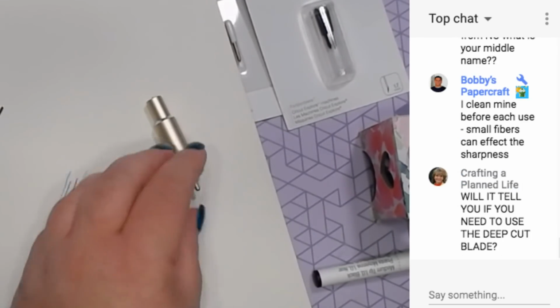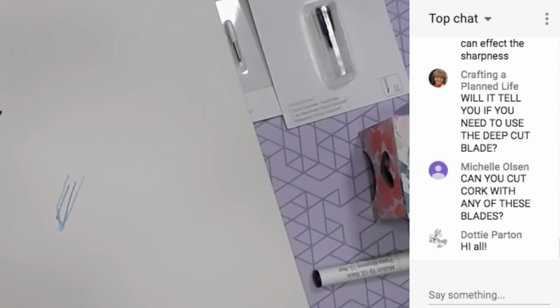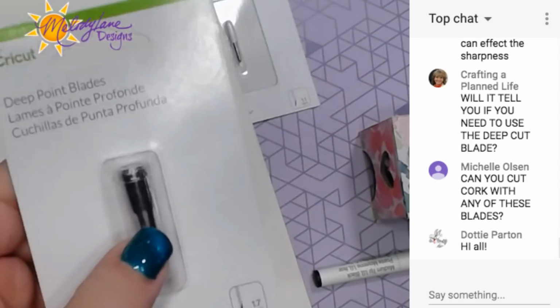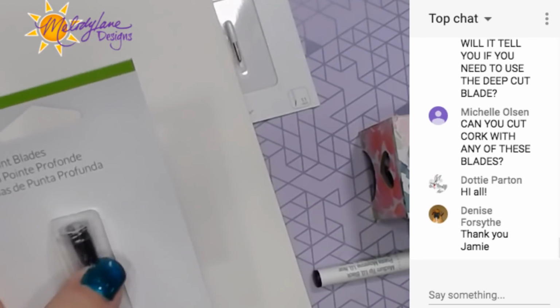Bobby says he cleans his before each use. That's really smart. Oh, yes, the deep point blades used to come with a blue cap on here.